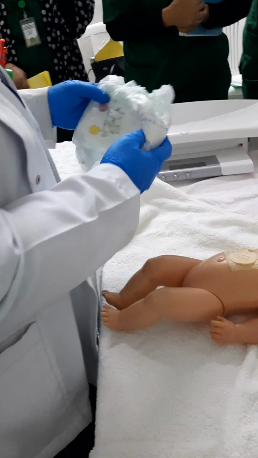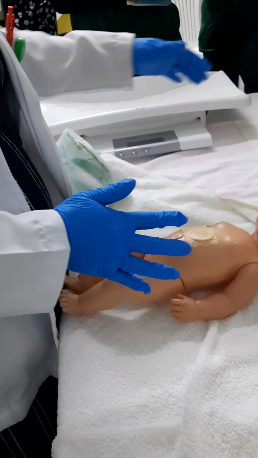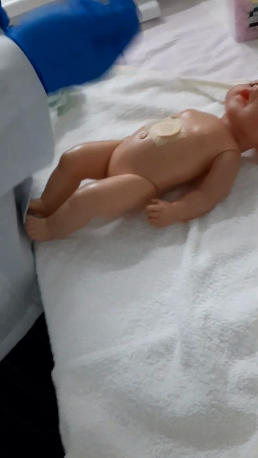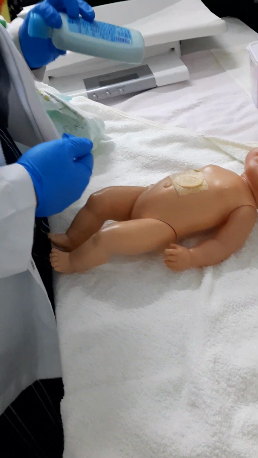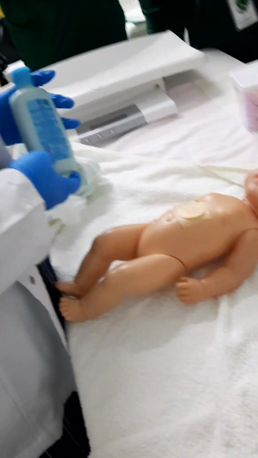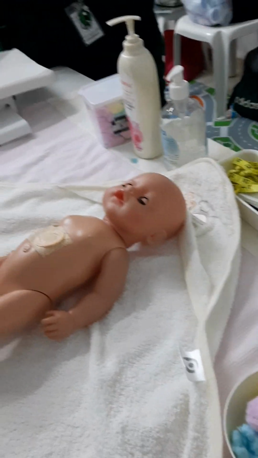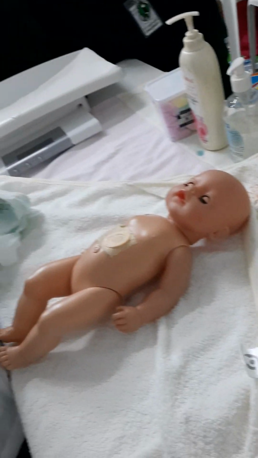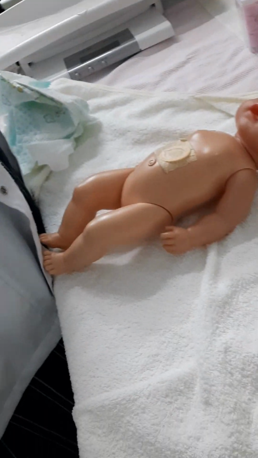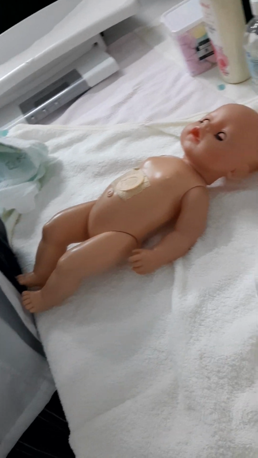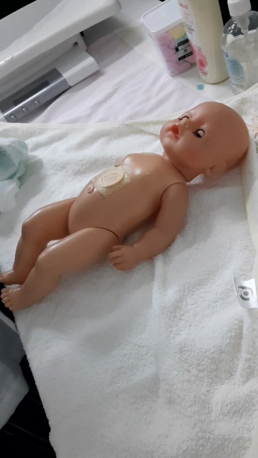You have to put on the diaper. If you want to put lotion, it's okay. But never put powder. What's the reason why we do not put powder? It may cause rashes and develop allergies. Aside from that, the powder may be inhaled by the baby. If they inhale it, there may be a problem with the respiratory system.